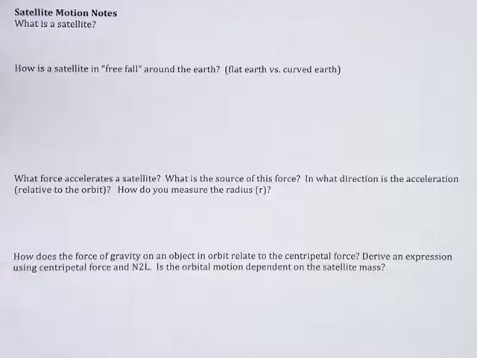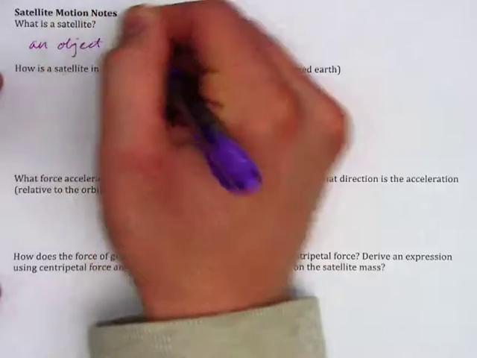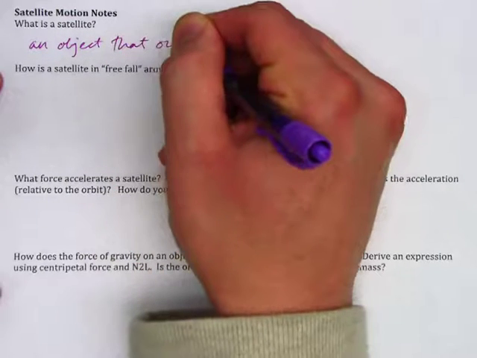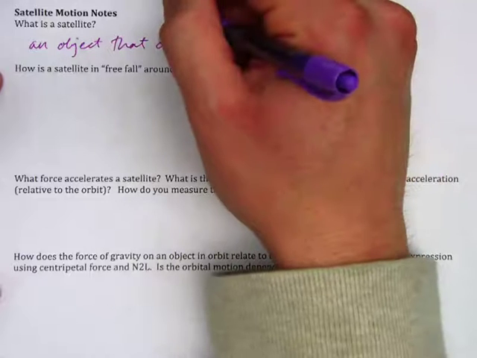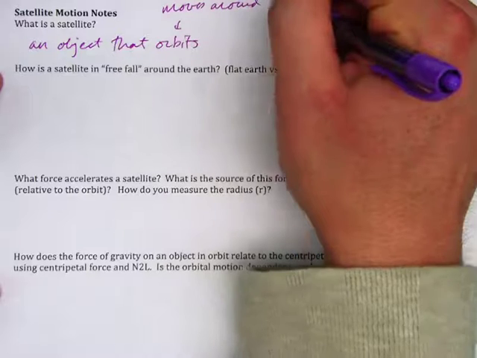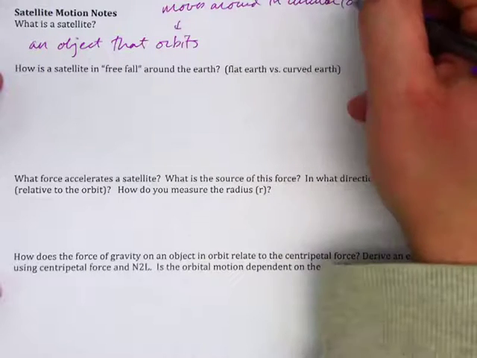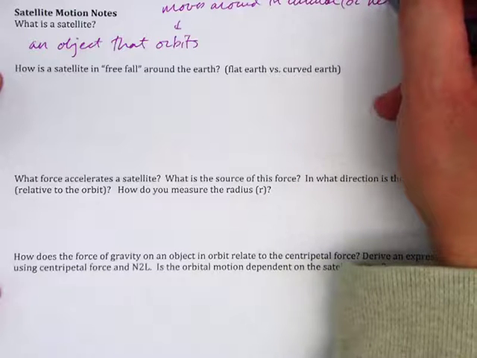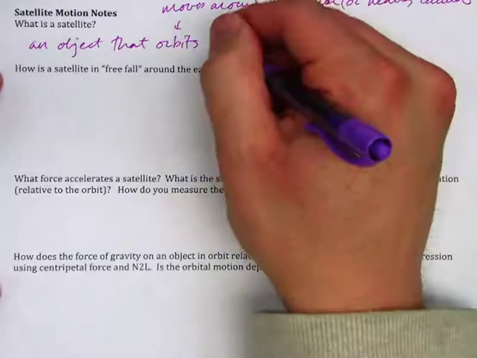Okay, in this video we're going to start taking a look at satellite motion. So first of all, what is a satellite? Well, a satellite is simply an object that orbits. So when we say orbits, I mean it moves around in a circular or nearly circular path around another object.